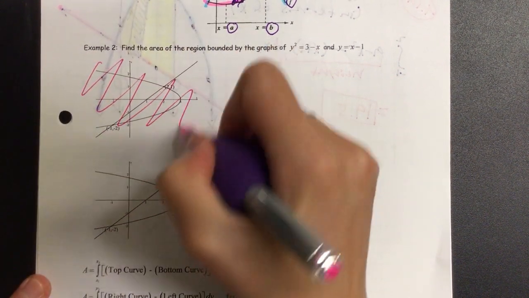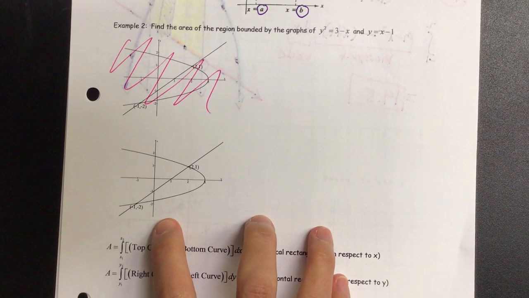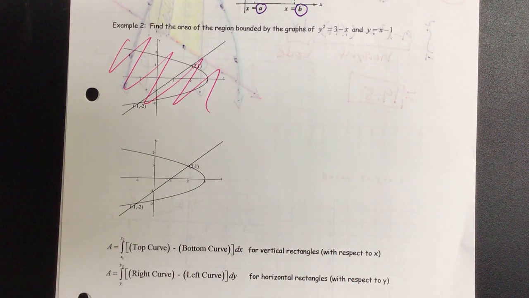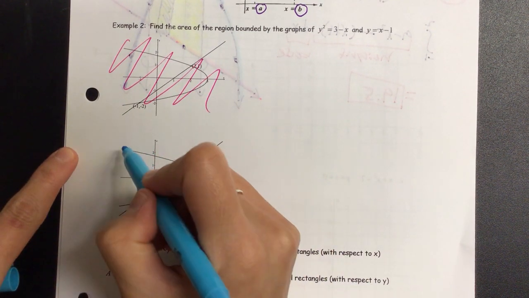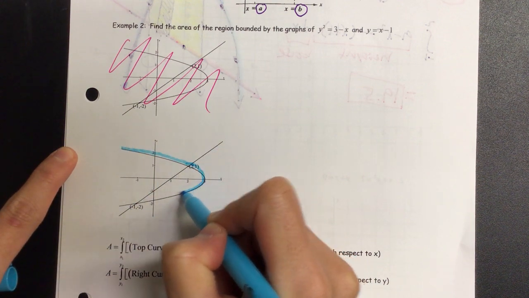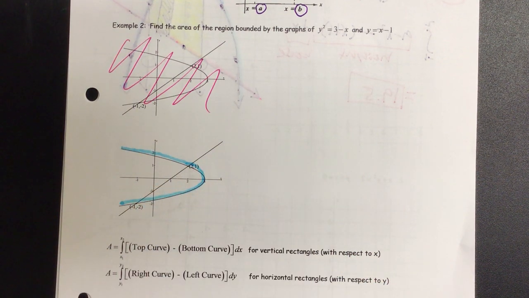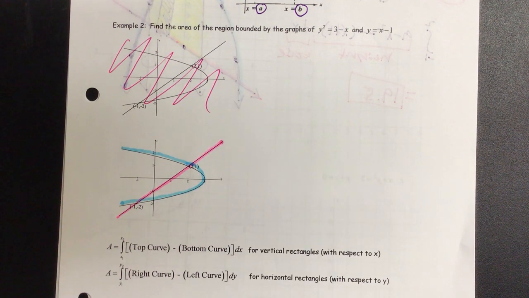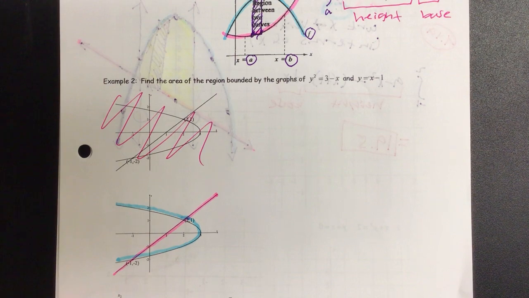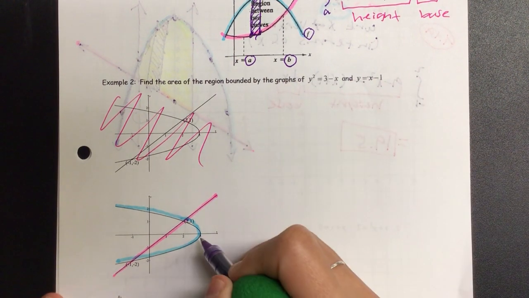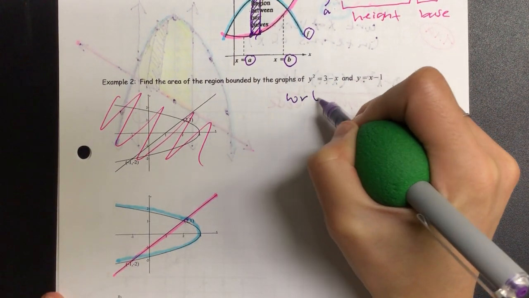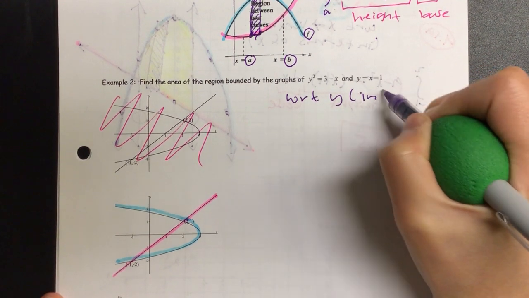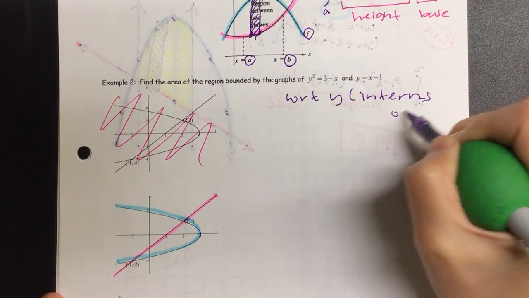I don't care about this first one. I just care about the second drawing. So I want to go ahead and highlight the right piece. I have a horizontal parabola, and then we have a linear function on the left. Because they're horizontal, I need to solve for x. Because it's going to be right to left, this is with respect to y, meaning everything will be in terms of y.